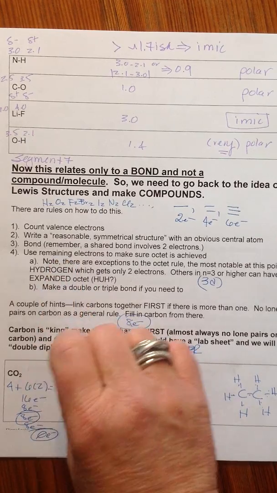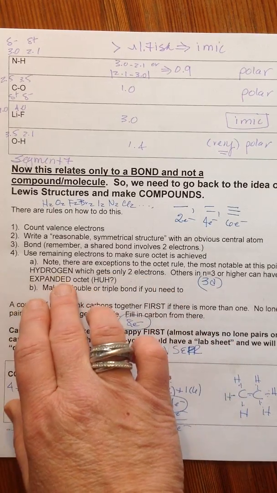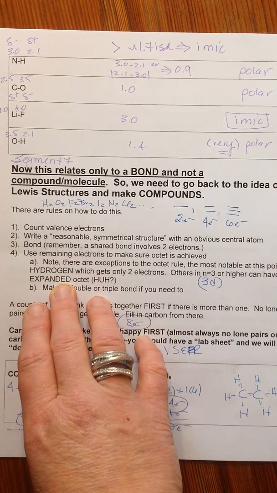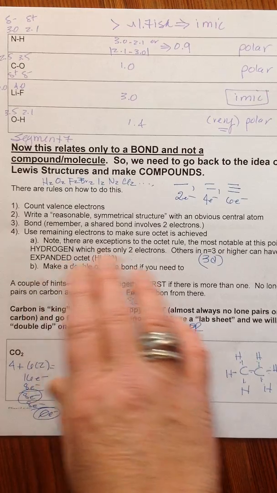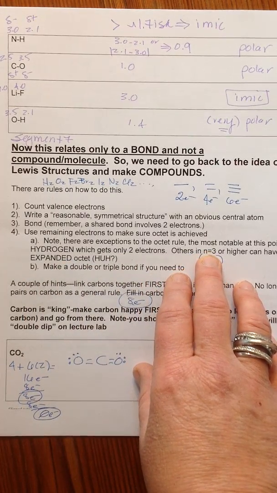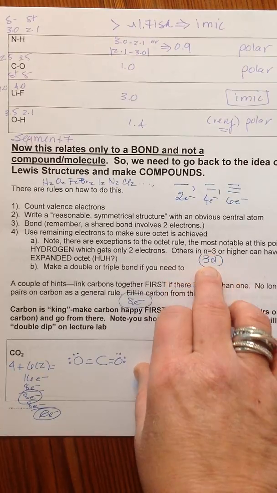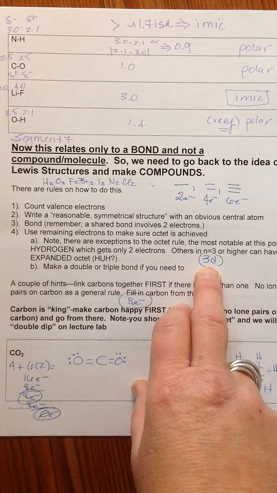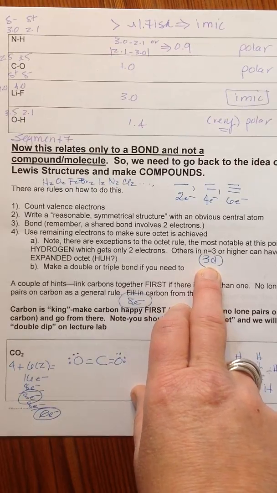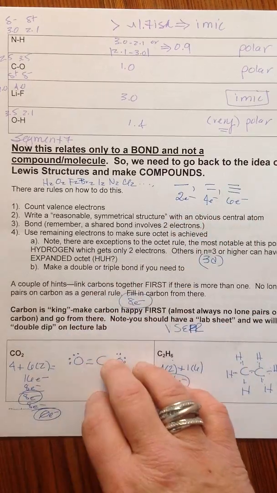Most are going to have 8, but there are some exceptions like hydrogen, which gets 2, and others that can have an expanded octet. Those are the ones that have electrons in n equals 3 or higher, because when you have n equals 3, you have a 3D shell available. Remember, when n equals 1 or n equals 2, there is no such thing as a 1D or a 2D, so you can't expand. Then double or triple bond from there if you need to.